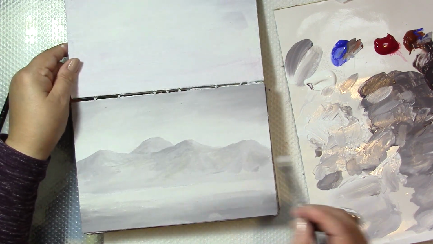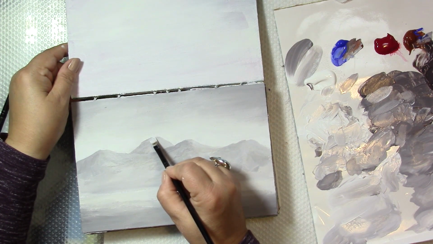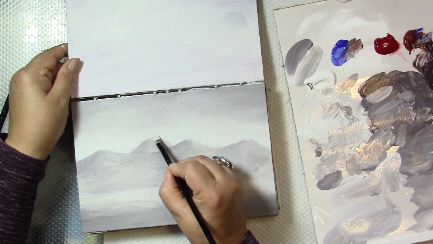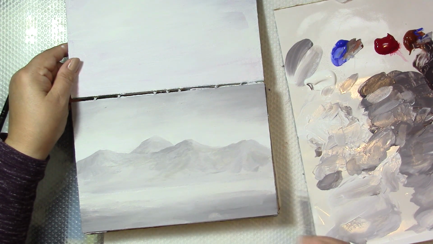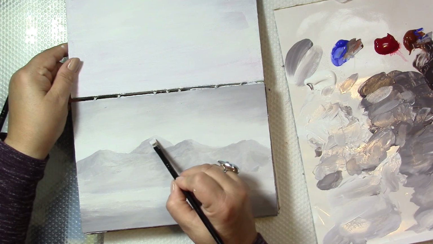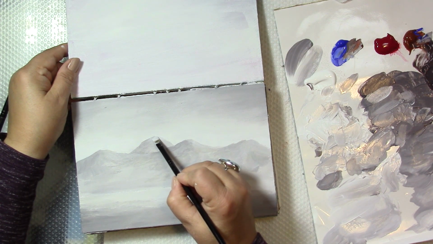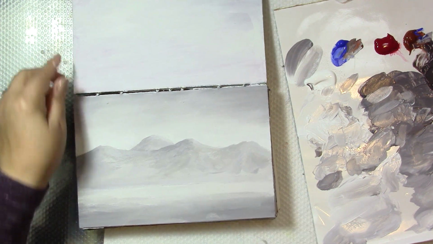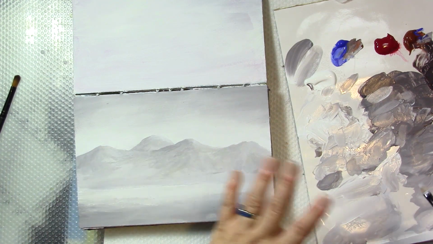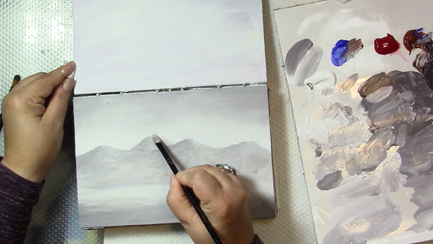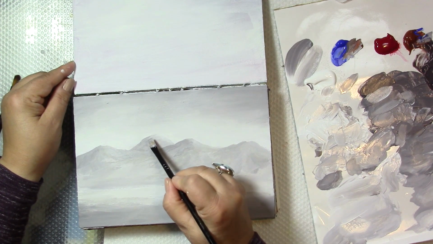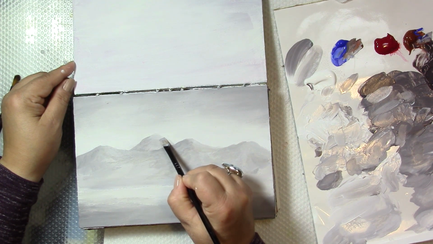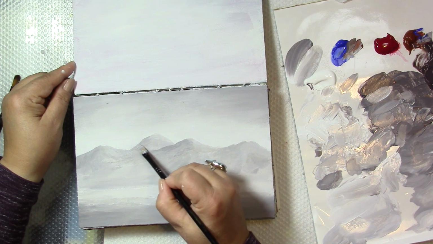Okay, this mountain's a bit too pokey, so I'm just going to take my lightest value and put a bit of a peak there. I can also use the brightest white just on the top edge. And then when you have it at the same value as the sky, it looks like there are clouds going over. So I just want to show you that. We're not going to leave it like that. There we go.